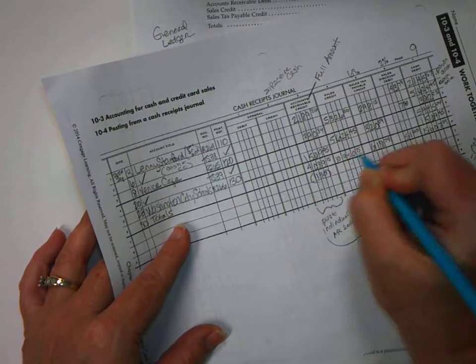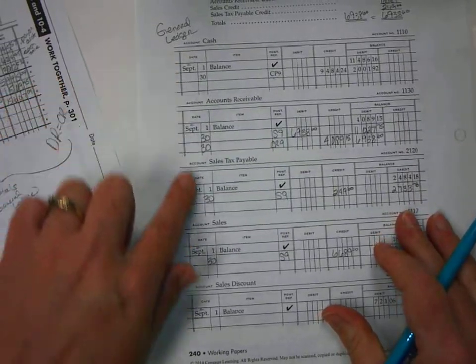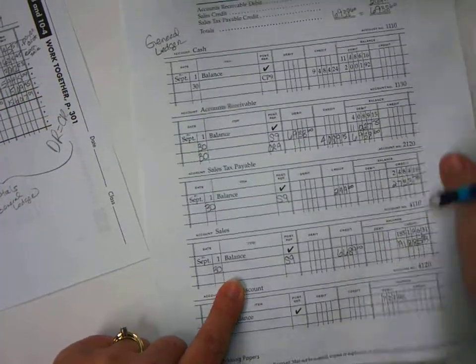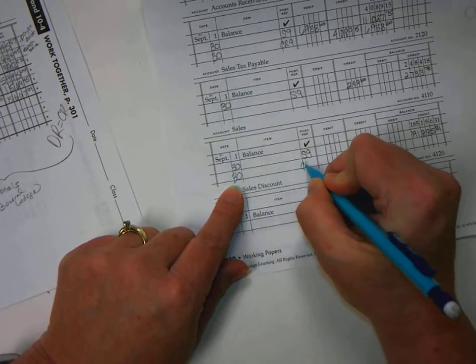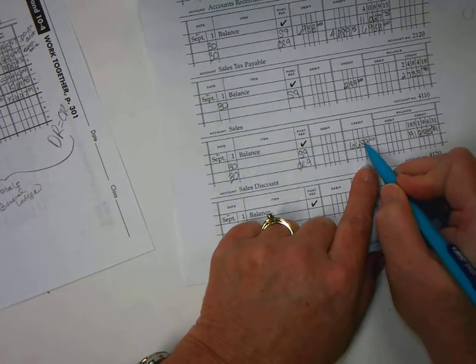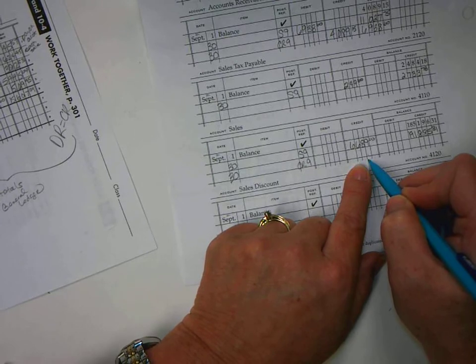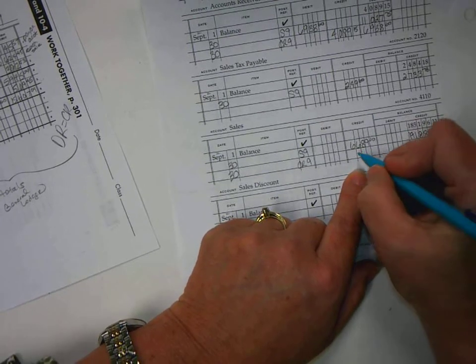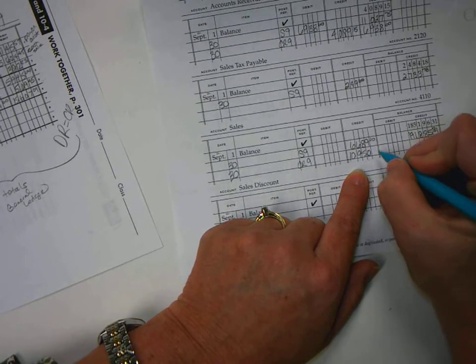1130 is our account number. Sales credits. Okay, so this is actually adding to our sales from the cash receipts journal because these were our cash register sales. Those were our sales on account. These are our cash register sales. So that total is 10,950.75.